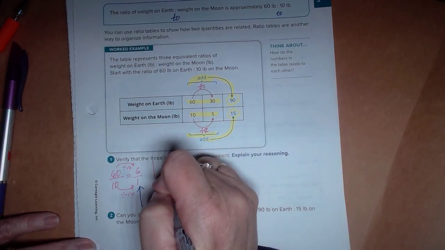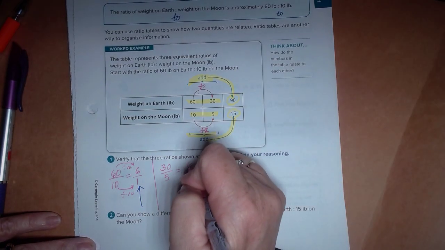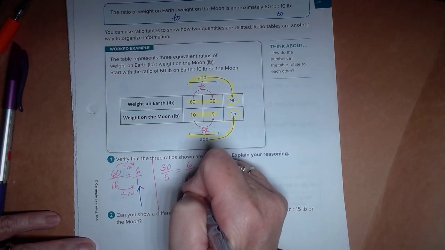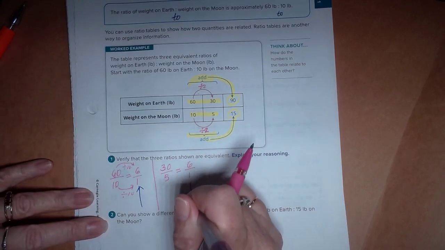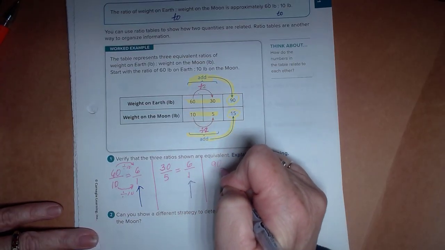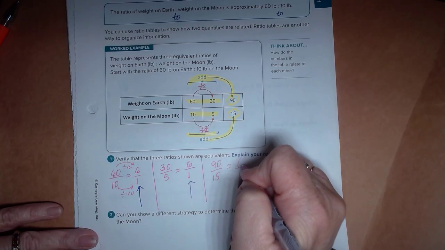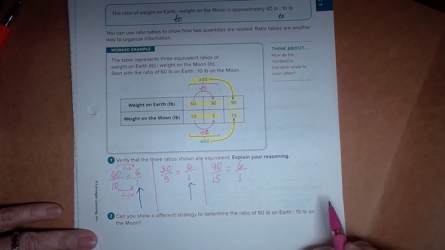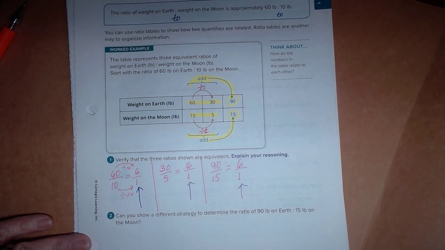Next one, we have 30 over 5. So if you just divide that, 30 divided by 5 is in fact 6. And we can put it over 1. 5 divided by 5 is 1. 30 divided by 5 is 6. Again, we have a quotient of 6 over 1. Last, we have 90 over 15. 90 divided by 15 is 6. 15 divided by 15 gives us 1. 90 divided by 15 gives us 6. Again, we have a quotient of 6.